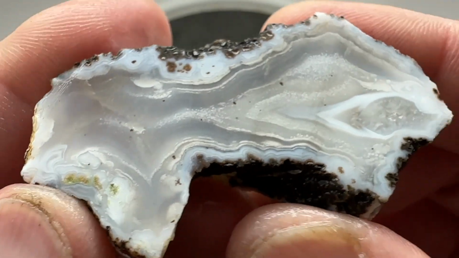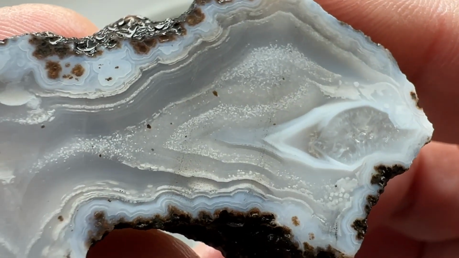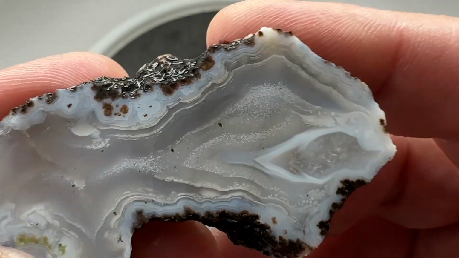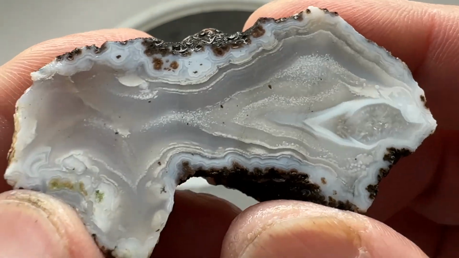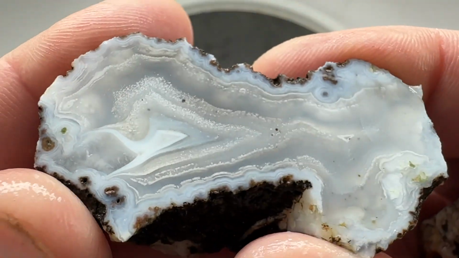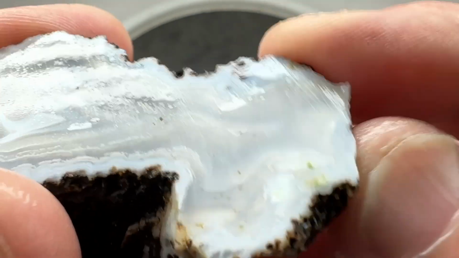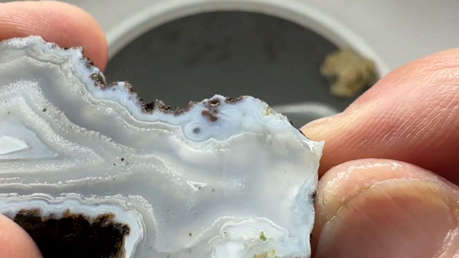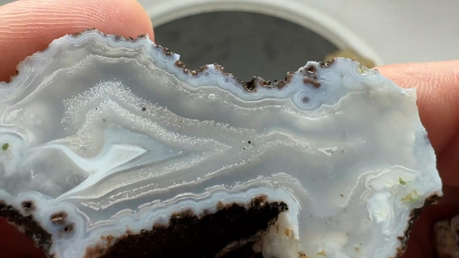Got some little inclusions floating in that one. White snowflakes or platelets. Tiny bit of quartz. Actually adds to this one. I like that. This side, quartz is a little smaller. Lost a little more of the pattern out here, or of that plume area.